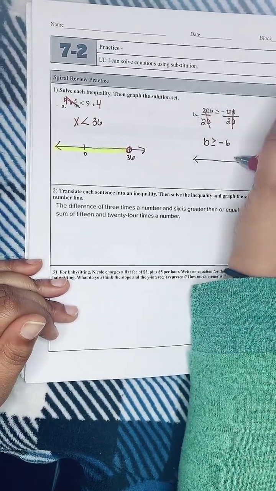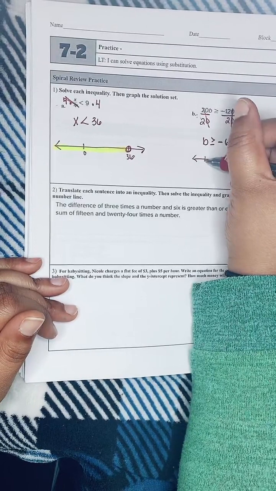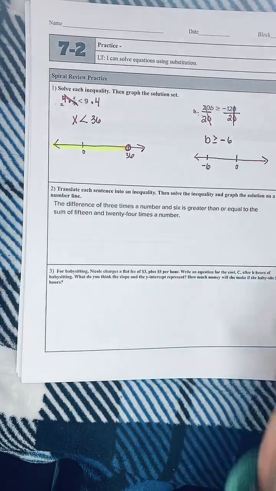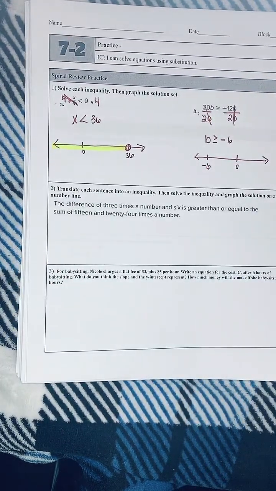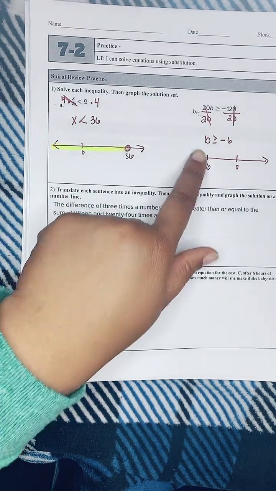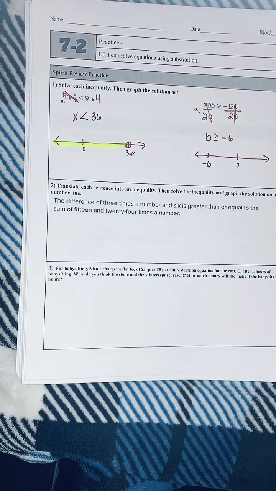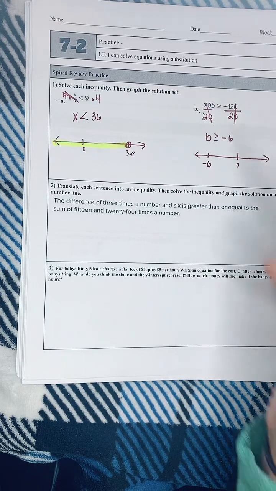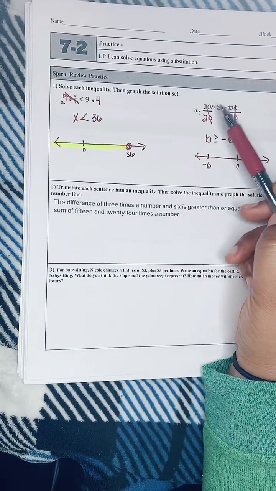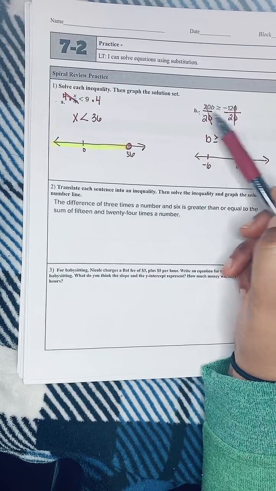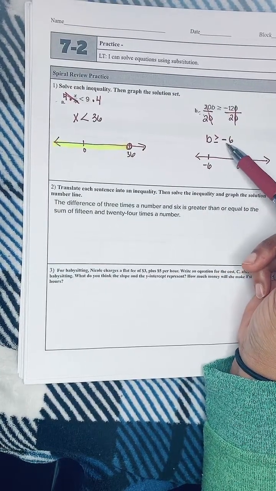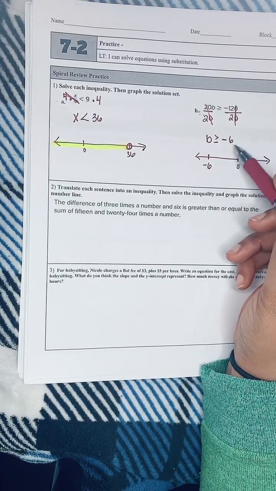So here we have it. We're going to have 0 here. -6 should be somewhere over here. Now, is it open or closed? Ooh, that is a great question. Somebody asked, doesn't the sign flip? That's a great question. What I'm going to ask you is, did we divide by a negative number or did we just get a negative answer? That's how you know.